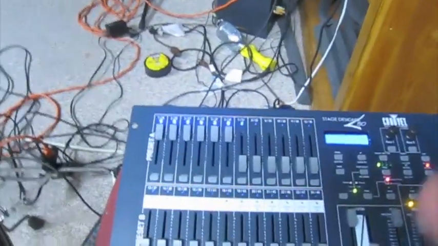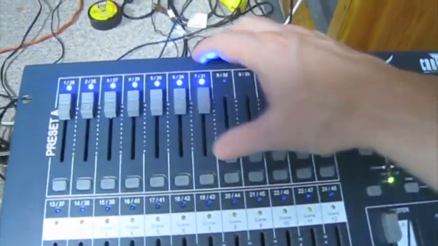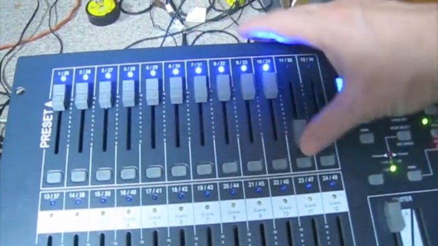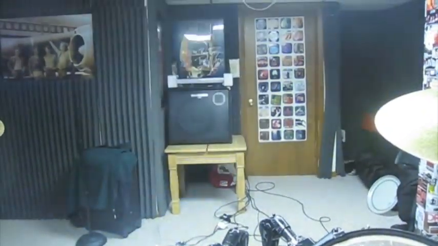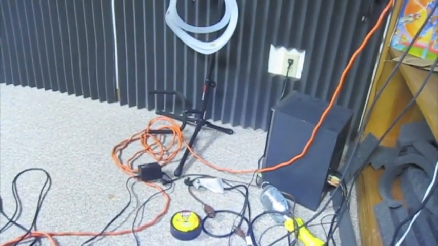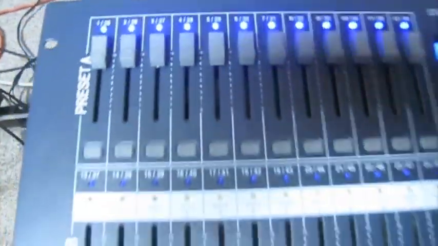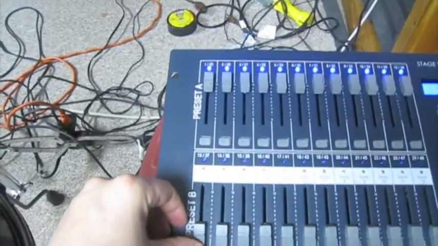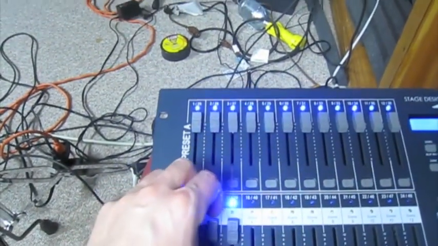Light 2 is on the next 6 channels, so I'm going to slide up the next 6 channels. You see all these things light up. That's light number 7 through 12. Then I have this light right in front of me on the next 4 channels, so I've got 13, 14, 15, 16.